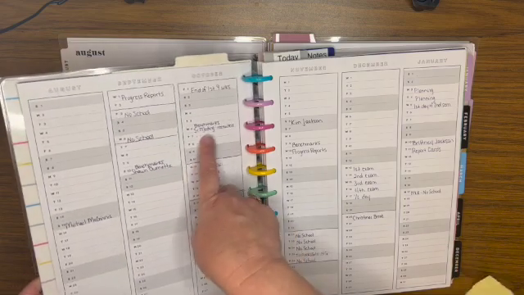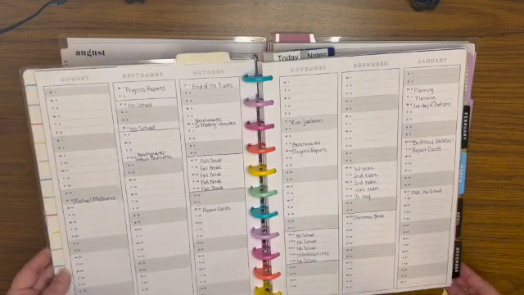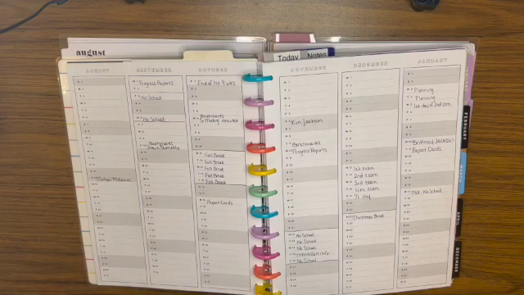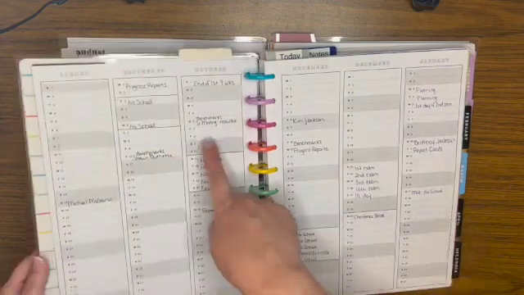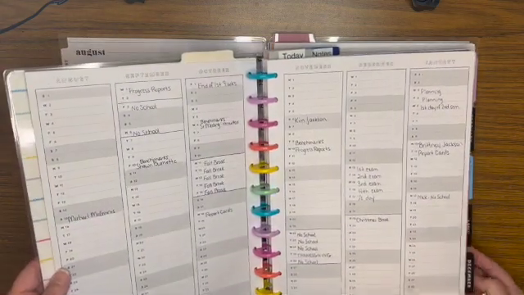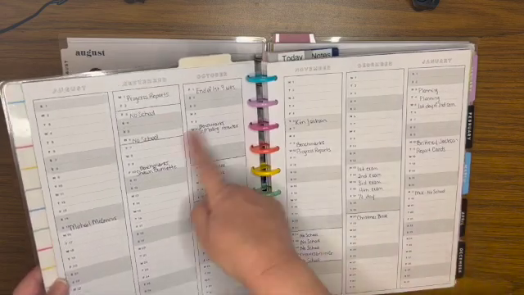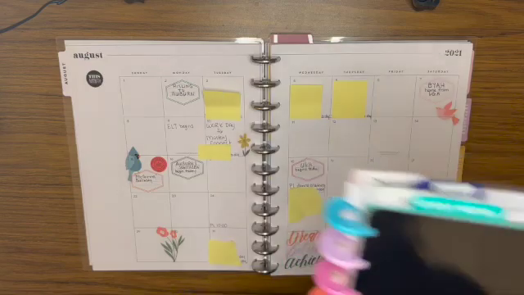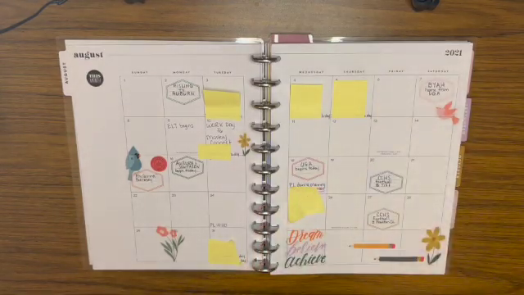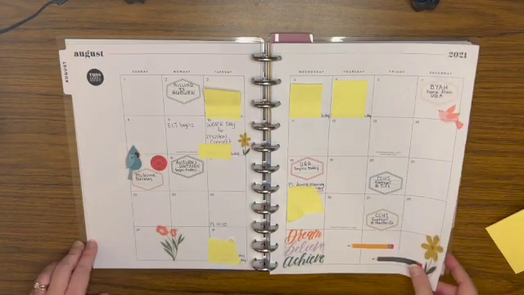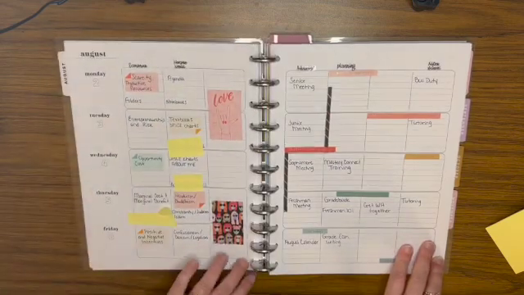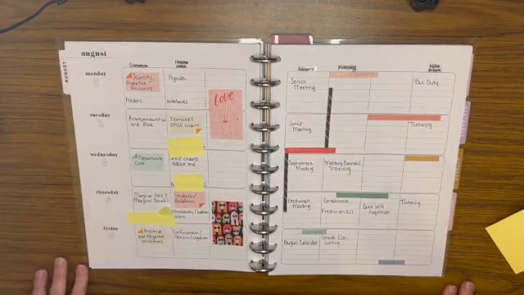I am the advisor for all of our students, but I do a lot with seniors, and so anytime I have a meeting with the seniors or with any of my whole cohort groups, I would write it down in here, and then I would transfer it over into my monthly planner. So this is what a weekly spread would look like.